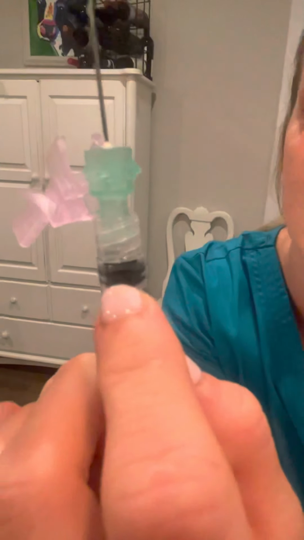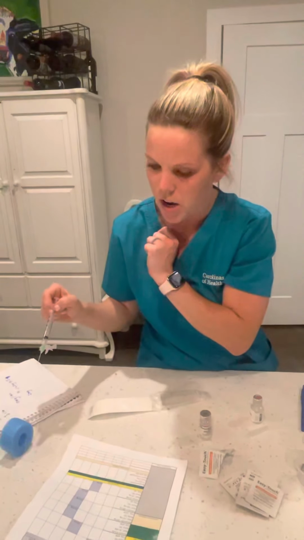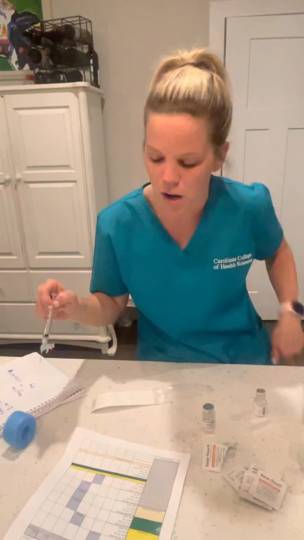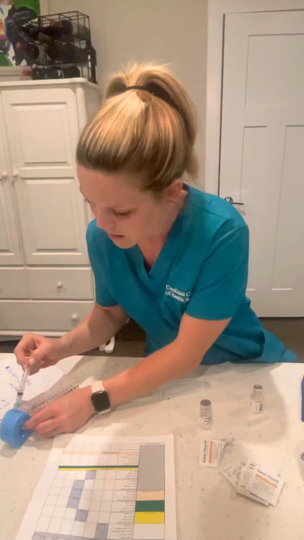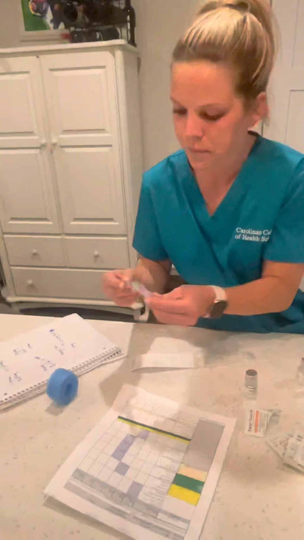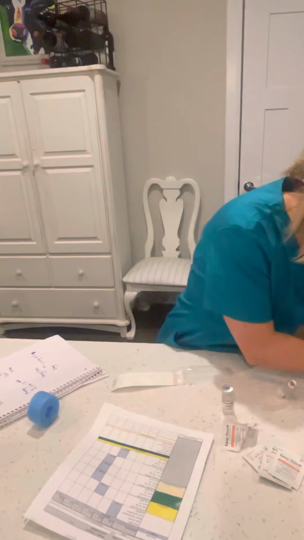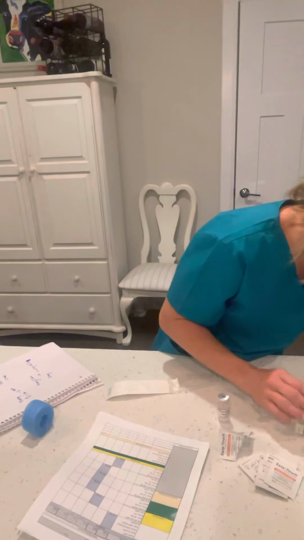Again, it's pretty hard to see on this bigger needle, so I wish that I had a smaller one for this injection, but we're going to go into his upper thigh here. Push it in, inject, okay. All right, and that is it for that one.